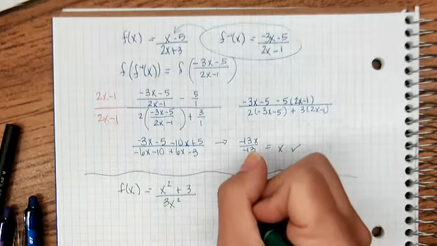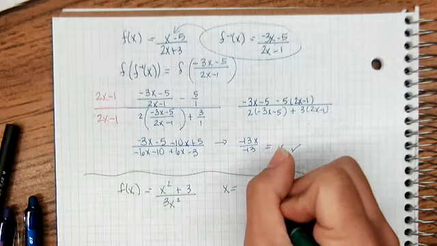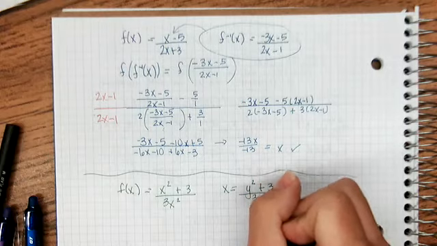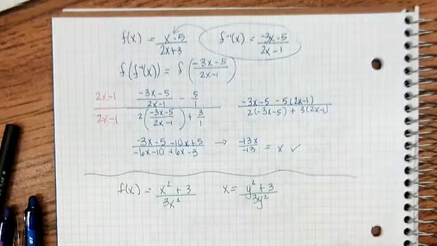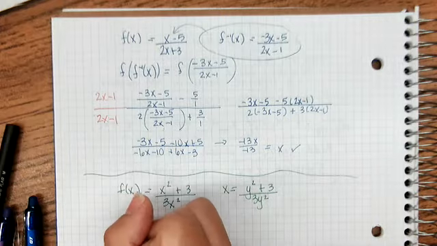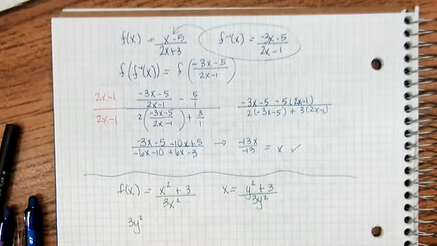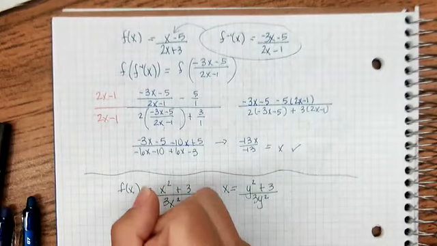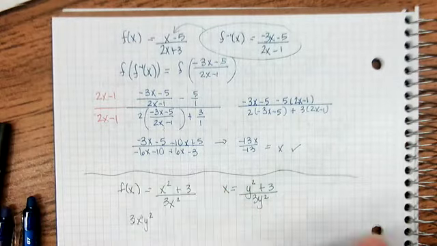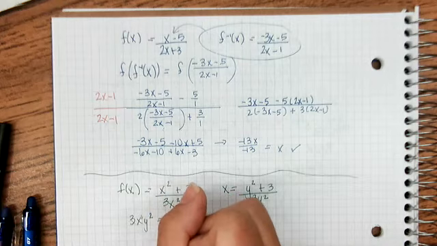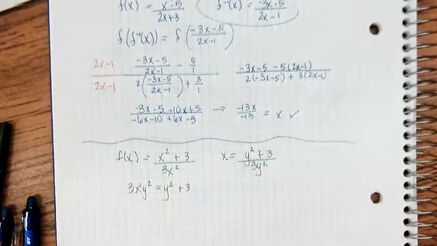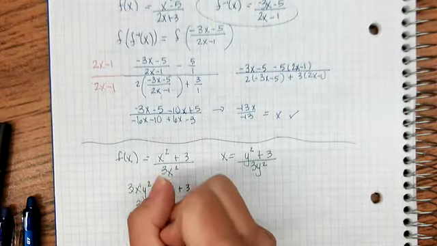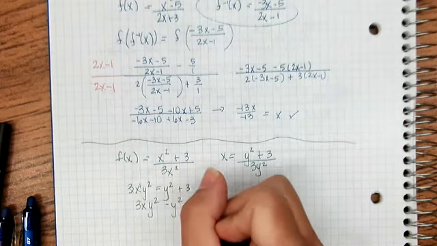So this is going to be x equals y squared plus 3 over 3y squared. Multiply both sides by 3y squared. You get 3xy squared equals y squared plus 3. You want all the y's on one side so that you can factor. So this becomes 3xy squared minus y squared equals 3.